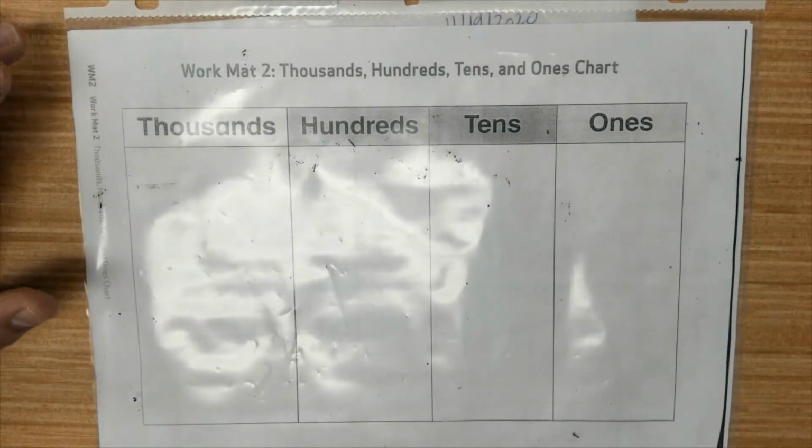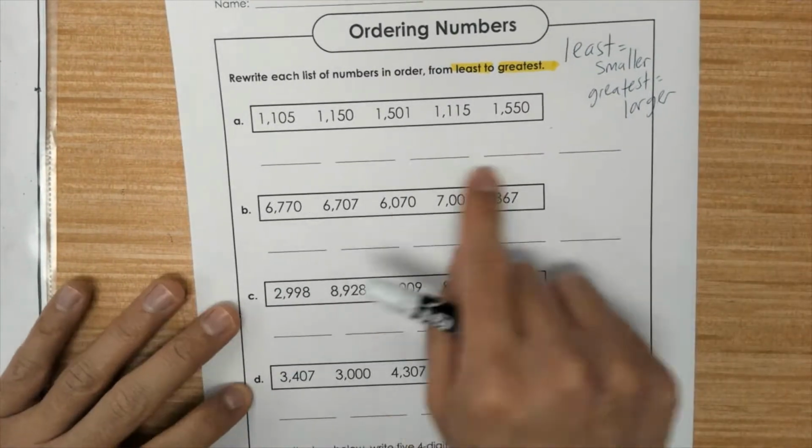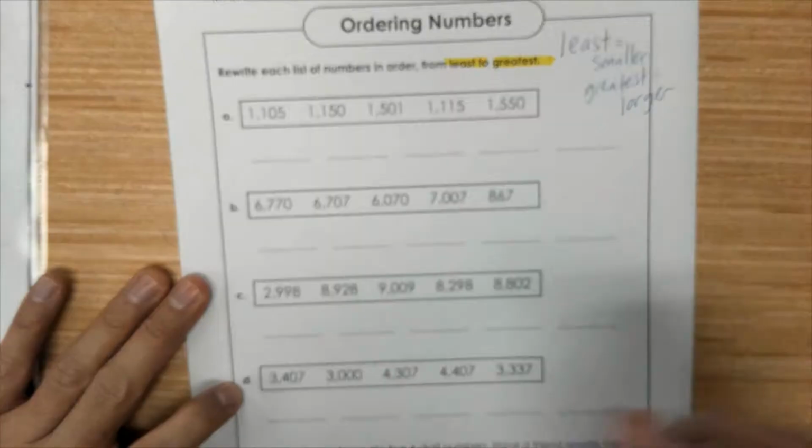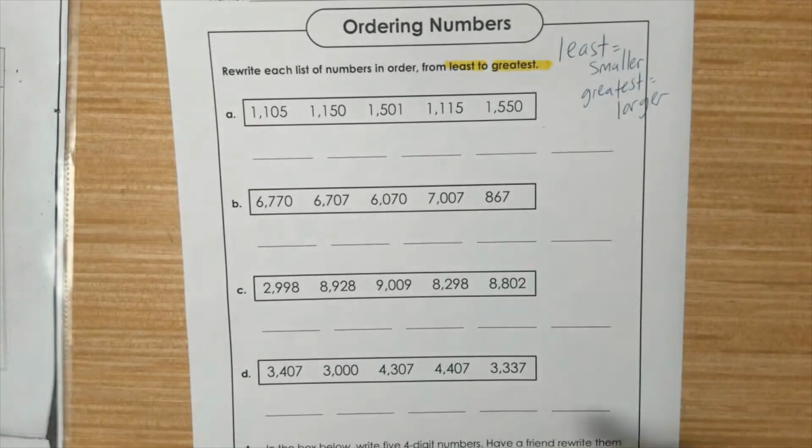Okay. So I can use my number chart here, and you have the one that's in your iPad that you saved in your files. So I do the following, right? So I have these numbers now. These are 4-digit numbers. 1, 2, 3, 4, 5. I need to order them from least to greatest. Okay? So here's what I do.